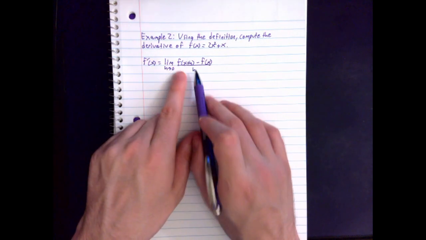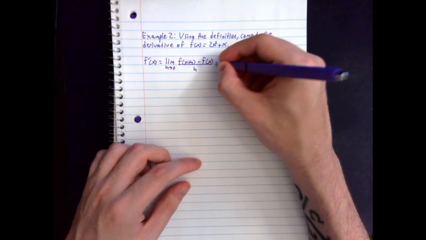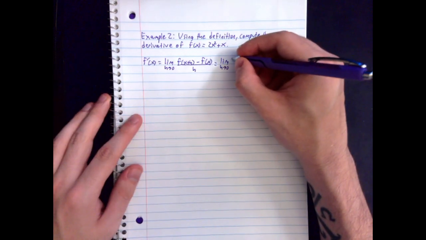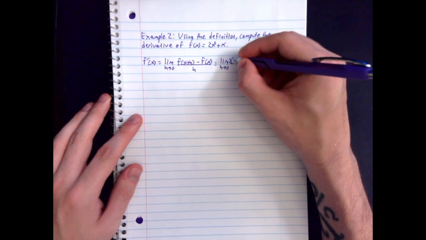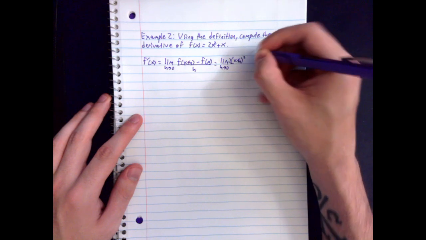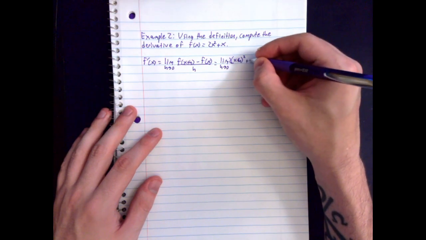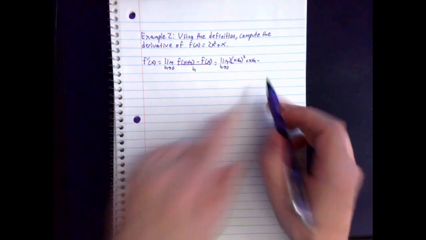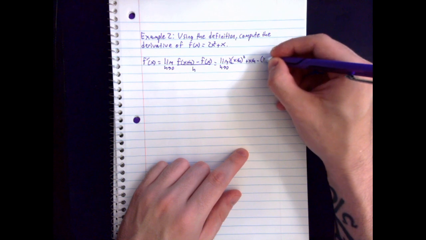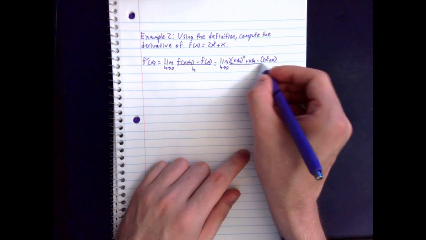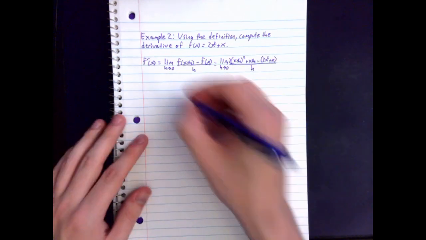And then we plug in what our f of x is. So this is equal to the limit as h goes to 0 of 2x plus h quantity squared. So I'm just taking my x plus h, plugging it in for x plus h, and then minus 2x squared plus x divided by h.